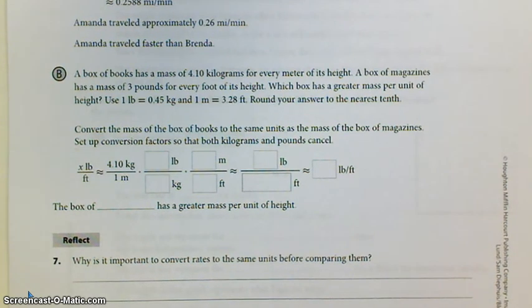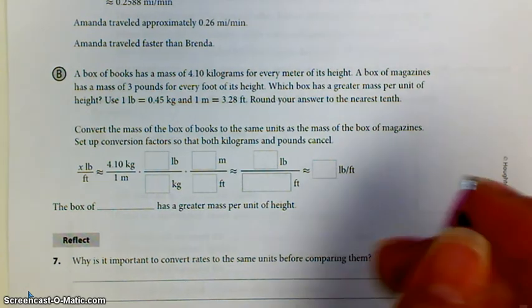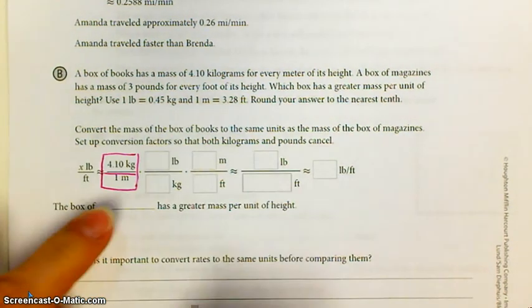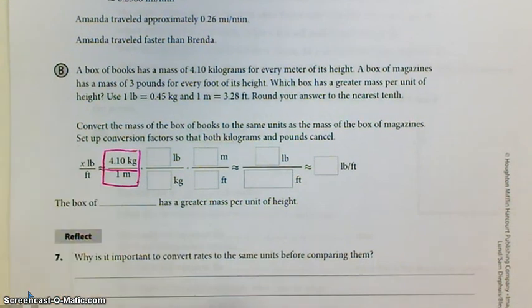All right, a box of books has a mass of 4.10 kilograms for every meter. So 4.1 kilograms per meter is going to look like this down here. A box of magazines has a mass of 3 pounds for every foot. Which box has a greater mass per unit of height? Use 1 pound is 0.45 kilograms and 1 meter is 3.28 feet, and round your answers to the nearest tenth.